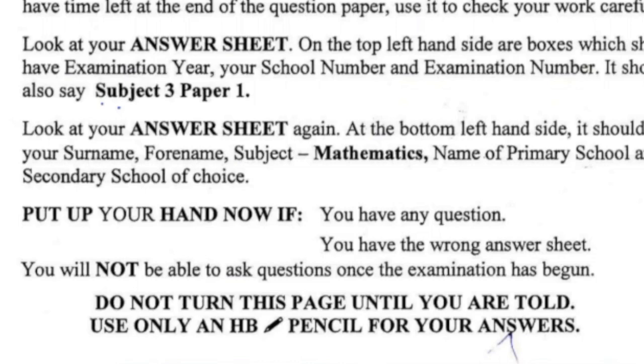Look at your answer sheet. Again, at the bottom left hand side, it should have your surname, first name, subject mathematics, name of primary school, where you're writing from. If you are writing from Musende Primary School, it will show Musende Primary School. If you are writing from St. Patrick Primary School in Choma, they show that. If you are writing from Katondo Primary School in Kazungula District, it will show that. And your secondary school of your choice. So basically these are the things you need to pay attention to on your answer sheet.